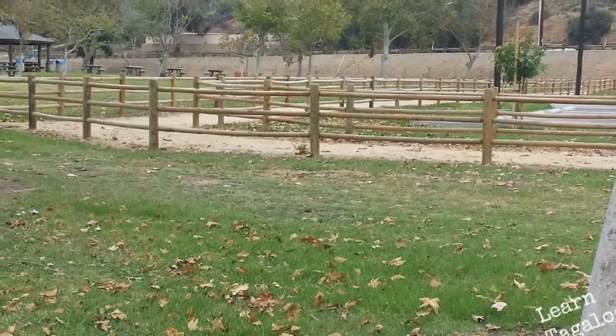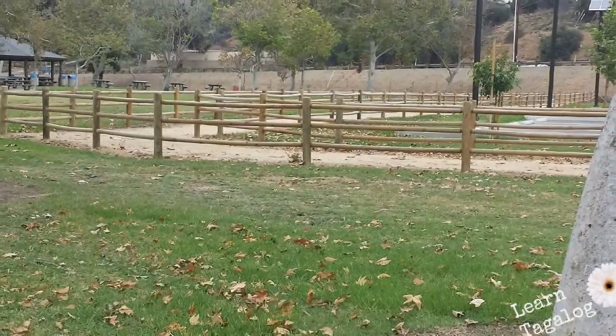And then, we have this photo. That is a photo of a fence. Fence. Bakod.